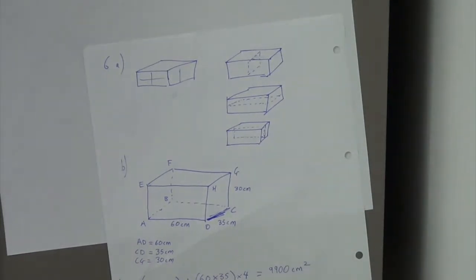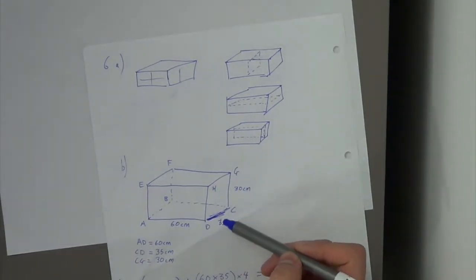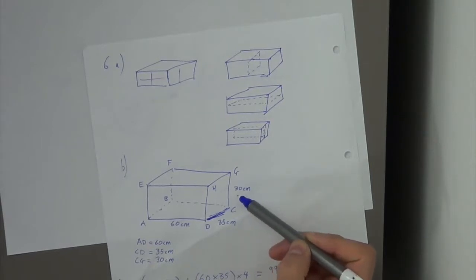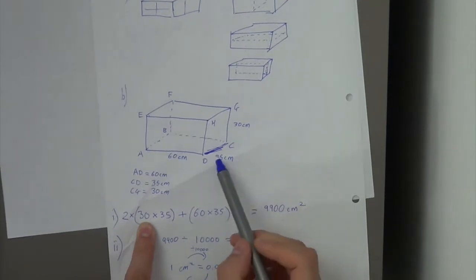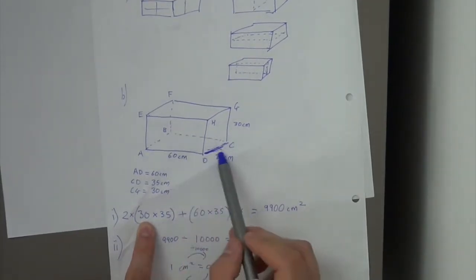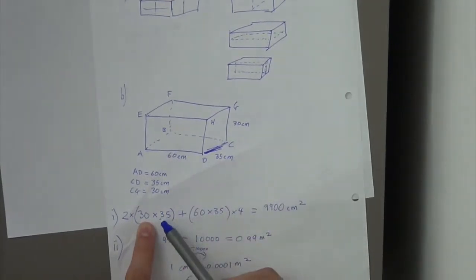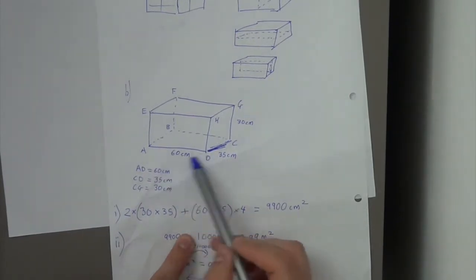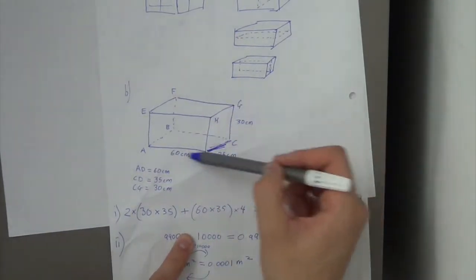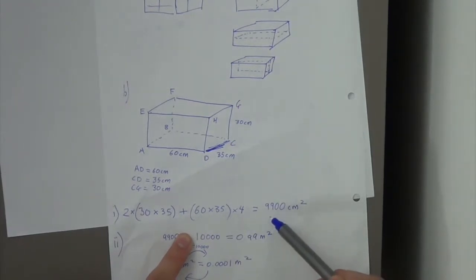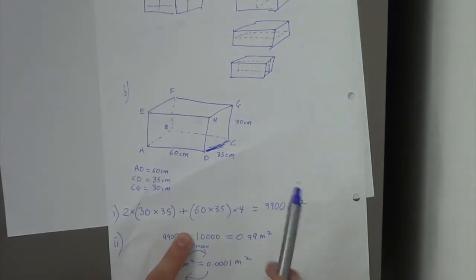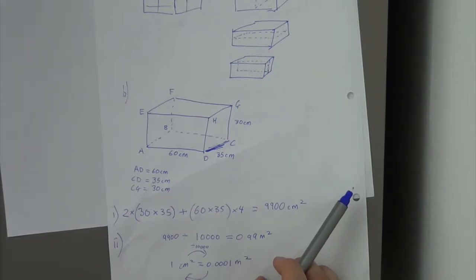Work out the surface area of this cuboid. So basically, I just need to do 35 times 30, which is here, okay? Then times that by 2, because there are 2 faces of that area. Then I need to do 60, this length, times 35, and then times 4, because there are 4 faces of that area. That gives me 9,900 centimeters squared if you did that on your calculator, okay?